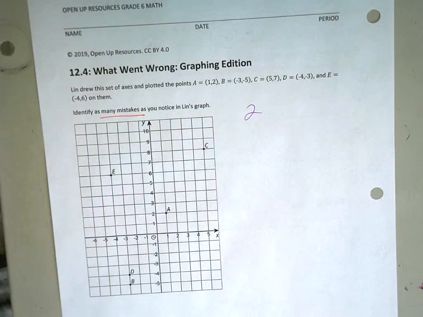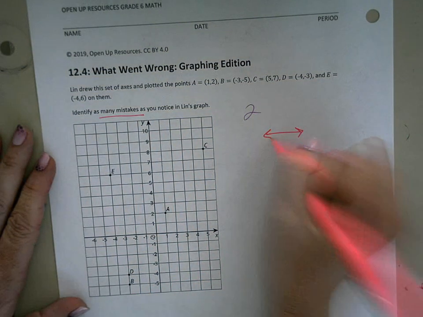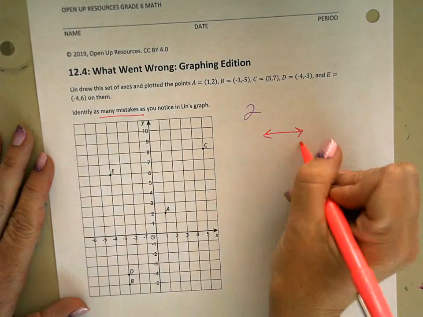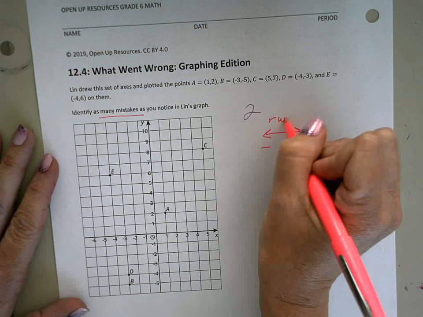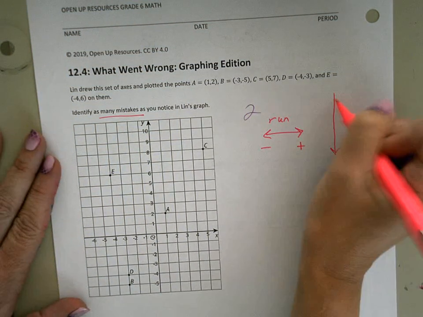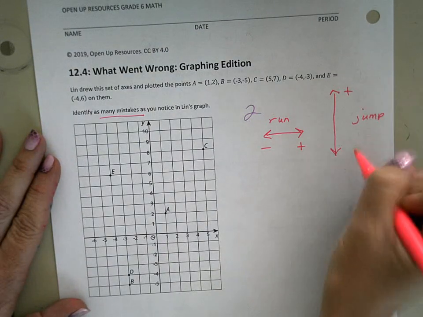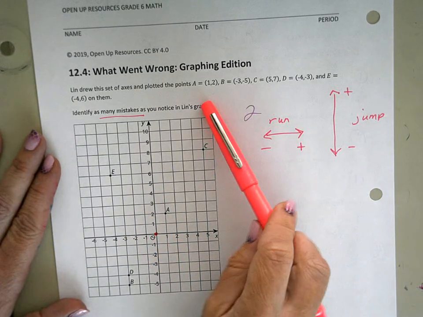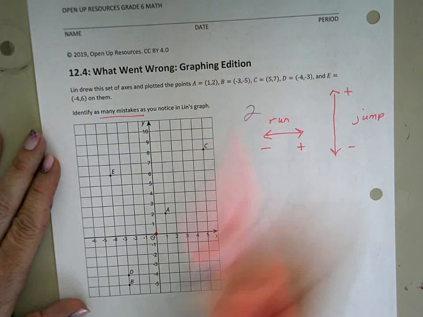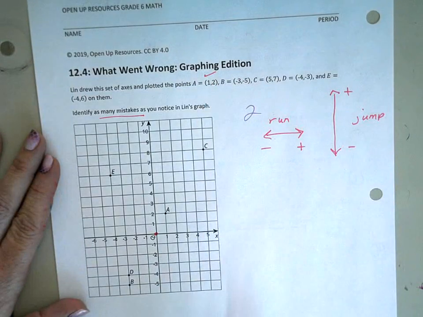So probably the best way to do this is to look at each point and see if it's plotted appropriately. Remember that when we're plotting points, we're first going to do our horizontal movement, left or right, depending on if it's positive or negative. We're going to do our run before we do our vertical move or our jump, and again, either in the positive or the negative direction. Always starting at the origin. So A, it says we're going to the right 1 and then up 2. So A is plotted correctly.